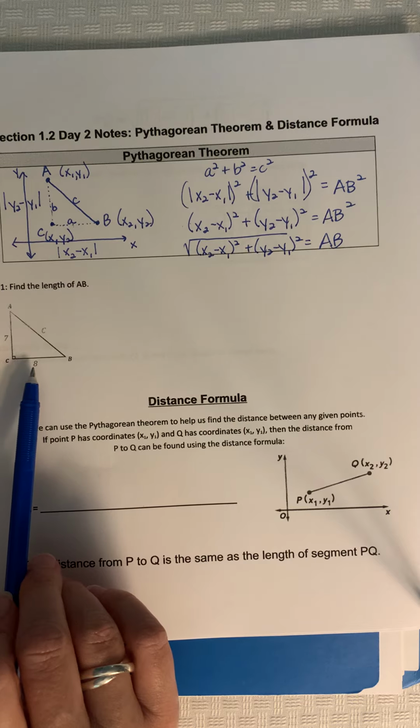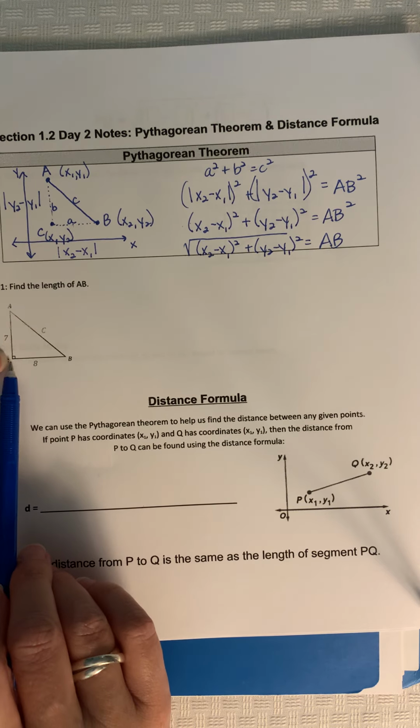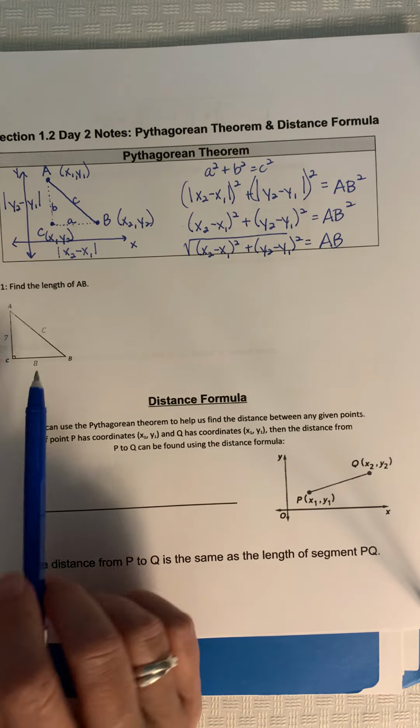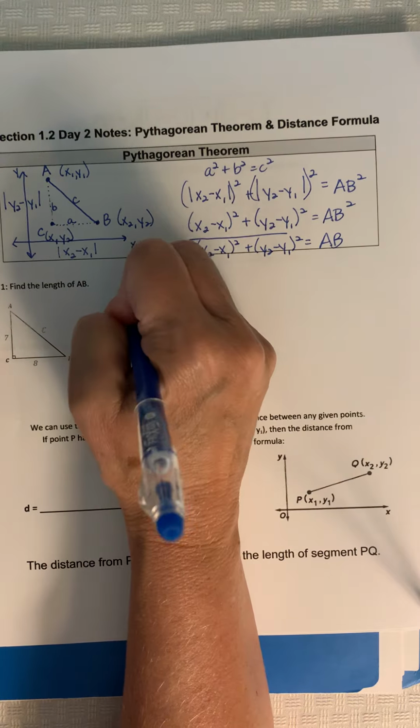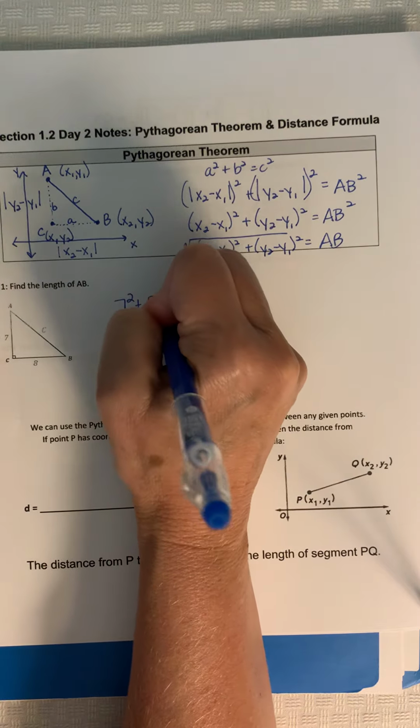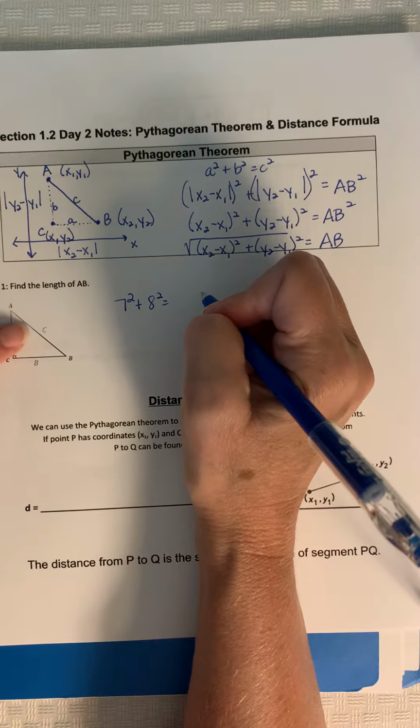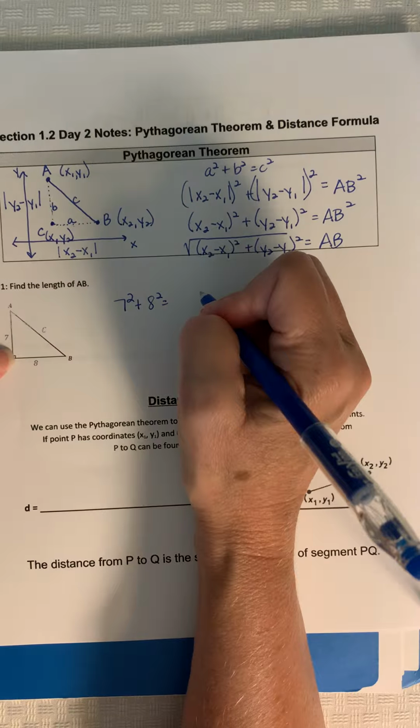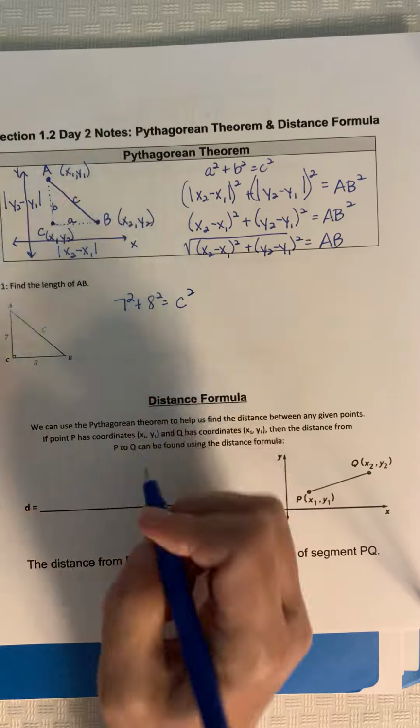If I look here, these two are called the legs. They're the legs because they're the two sides that make the right angle. So if I take 7 squared plus 8 squared, I'm going to get the hypotenuse. The hypotenuse is always the side across from the right angle. So that's going to equal c squared.